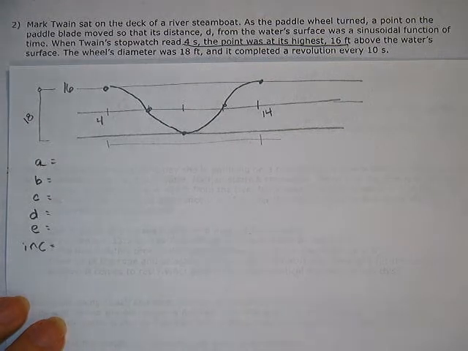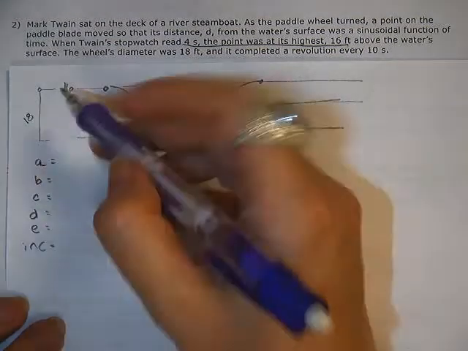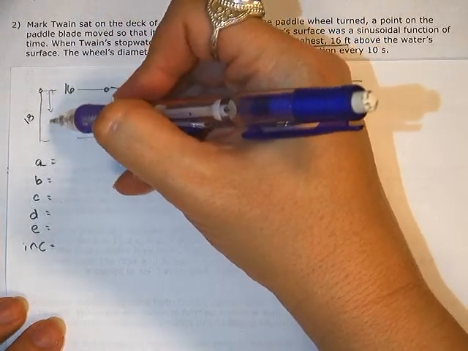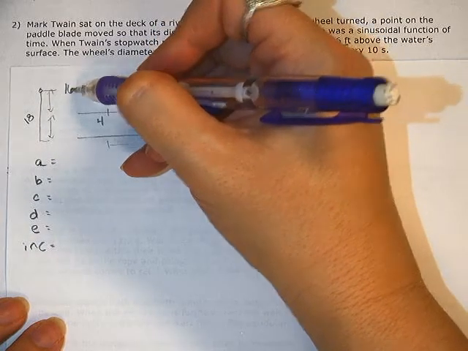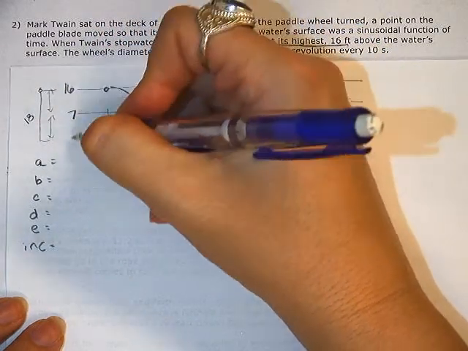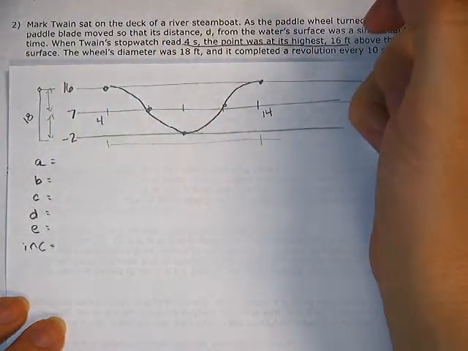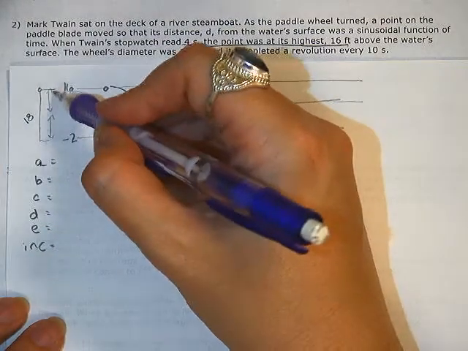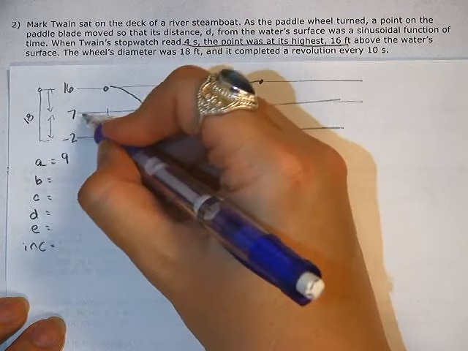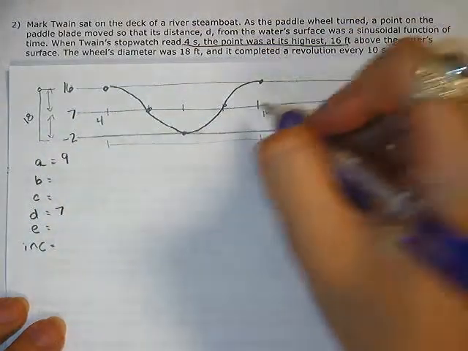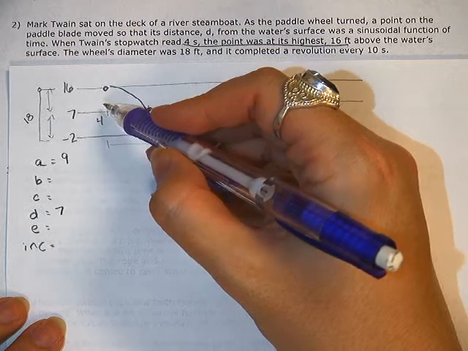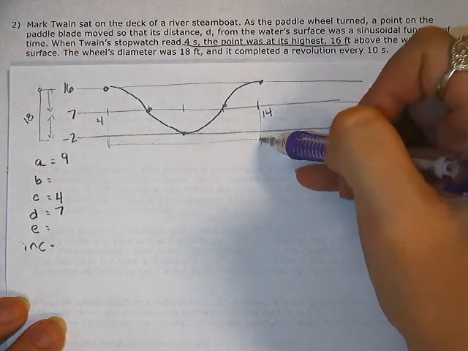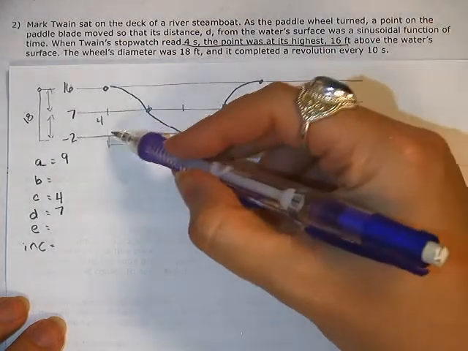Now that I know that information, I can also fill in my other values here. If the whole thing is 18, that means this part and this part are each 9. So 16 minus 9 is 7, minus another 9 puts this at negative 2. Let's fill in some of our values. A is 9, we just said that. The middle one, D, is 7. I know I start at 4, so that's C. And from here to there, that's our E, which is 10.